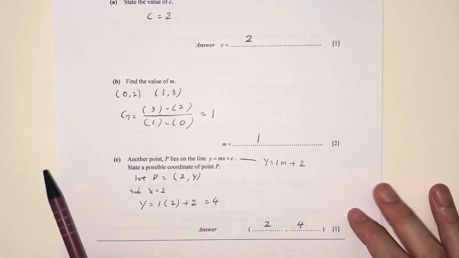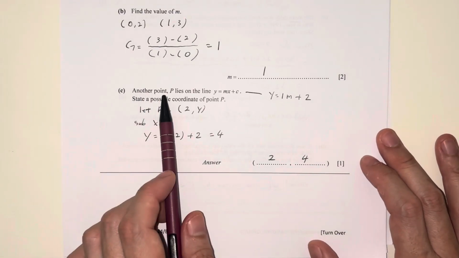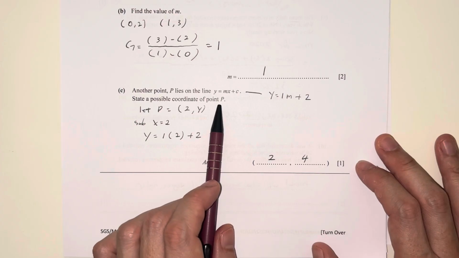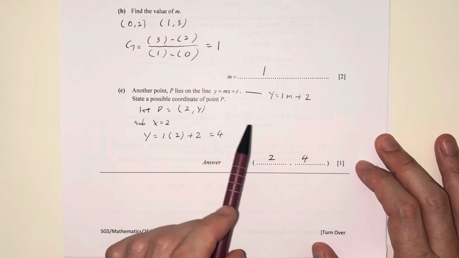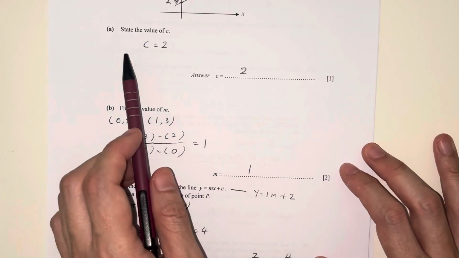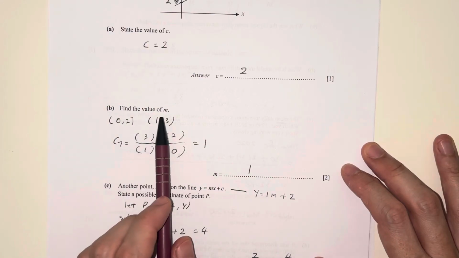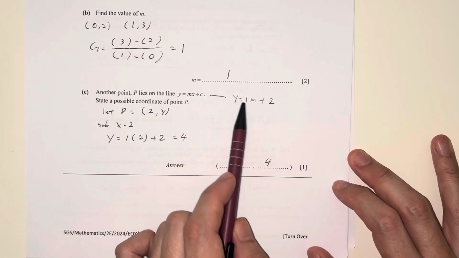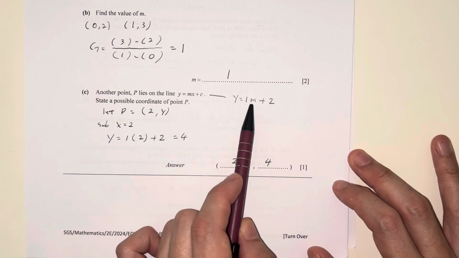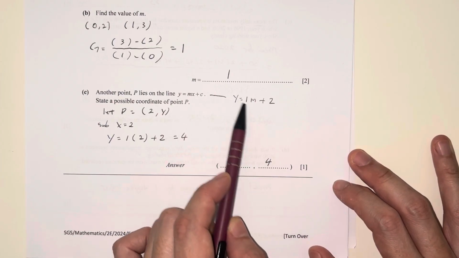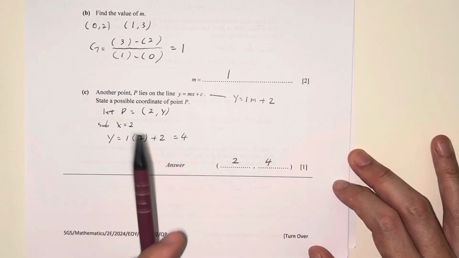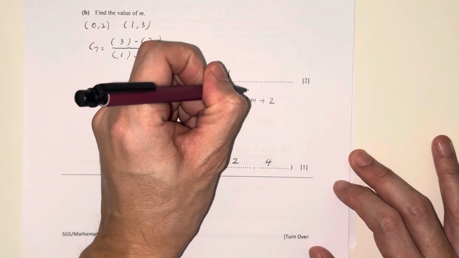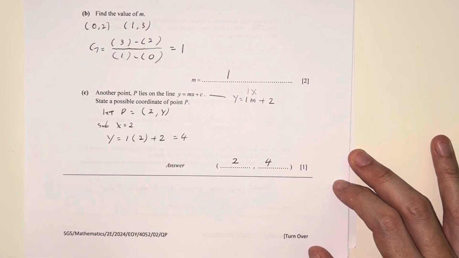Answer is 1. Okay, now there's another point P that lies on this line, and they ask you for a possible coordinate of P. At this point, you have already found the c, you have found the m, which means you know that this is the equation, y equals 1x plus 2. You don't write the 1 usually, but I'm just writing it so that you can see that the gradient is 1.